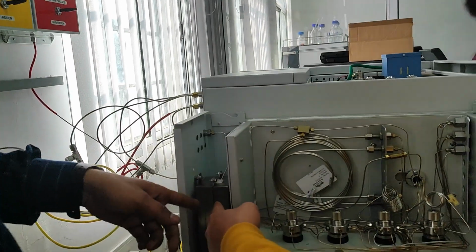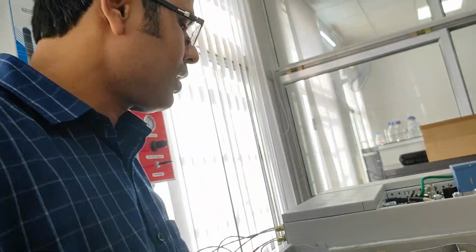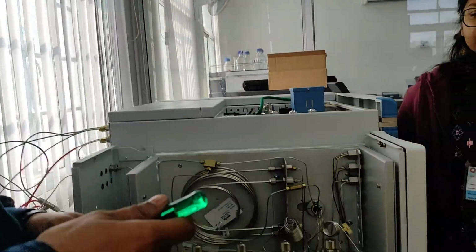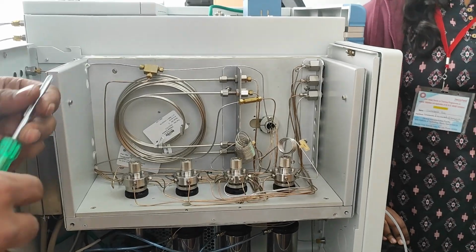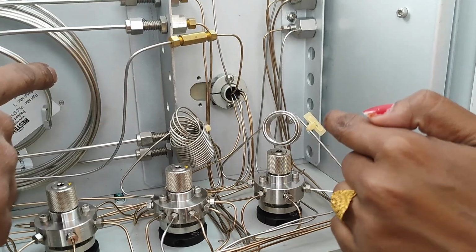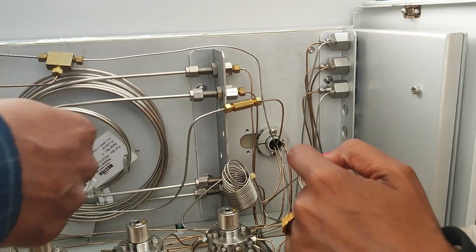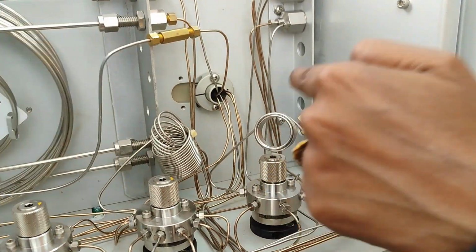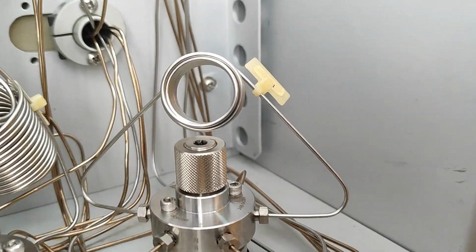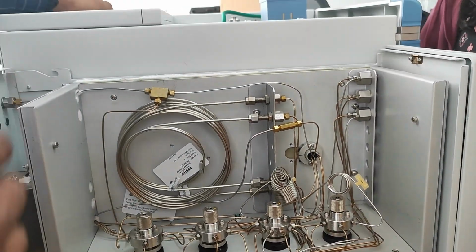Which one is the methanizer? This one. Yes. Don't touch, this is above 300 degrees. Can you show me the sample loop? Which loop is filled? This one? No, this is a column. This one. Okay. So show me the molecular sieve column. Which one is the molecular sieve column?